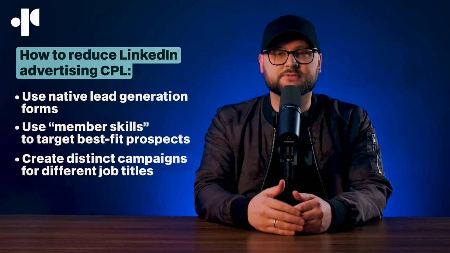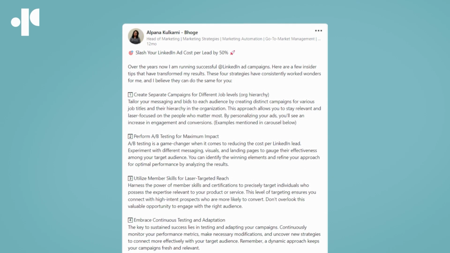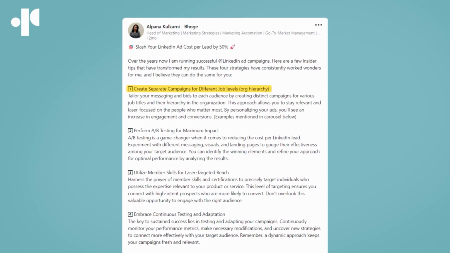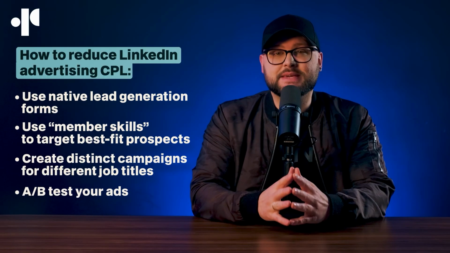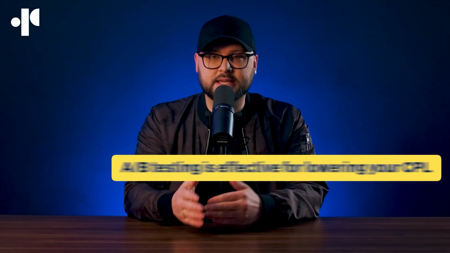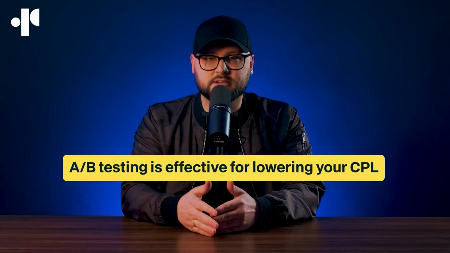Create distinct campaigns for different job titles. Alpana recommends segmenting your target audience based on job titles and organizational hierarchy. Develop separate campaigns to address the unique needs and interests of each segment. And A/B test your ads. Both Alpana and Speedwork say A/B testing is effective for lowering your CPL. Test different messages, creatives, landing pages, and more. Identify the variations that resonate best with your audience, then use your learnings to optimize your ads.